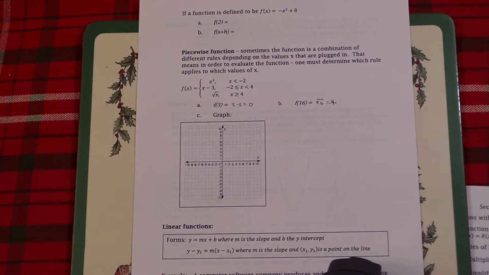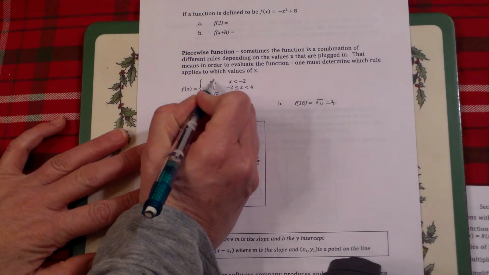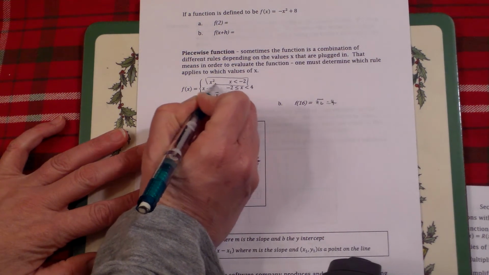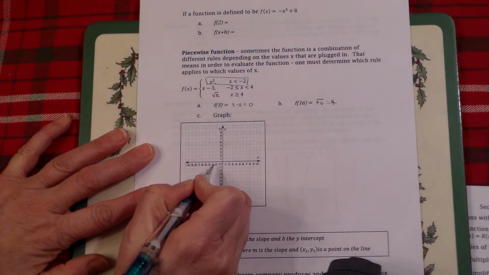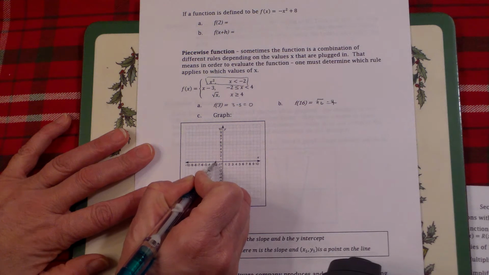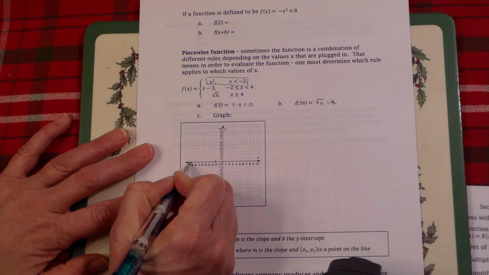And for one of my classes, I was able to graph it, and the other I didn't get a chance to, so we'll pick up with the graph here. So we talked about looking at each piece on its own, and the first piece of the function occurs for values that are to the left of -2.